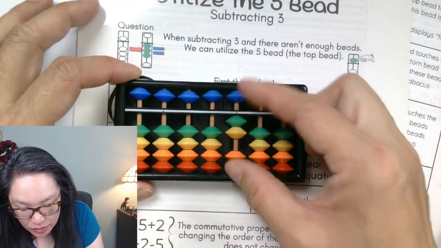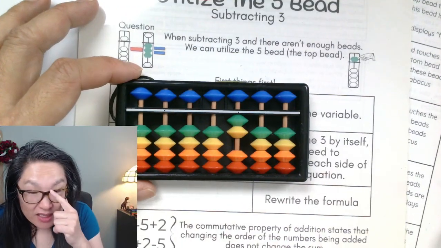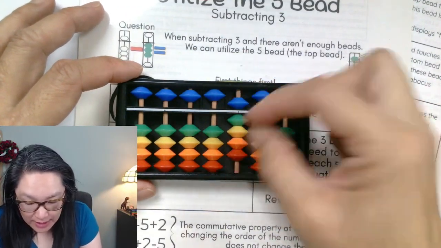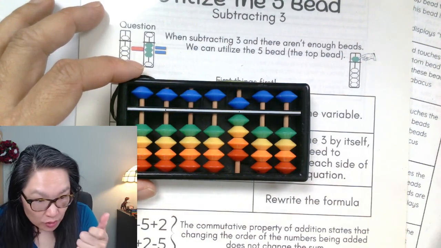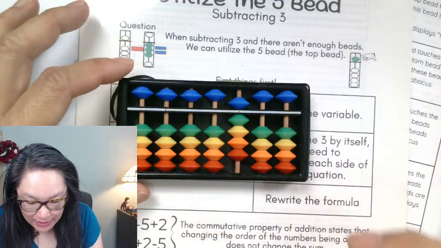The question is, do I have enough beads? The big question is always, do I have enough beads? Yes, I have enough beads. I'm going to add 2, I'm sorry, I'm going to add 7. Do I have enough beads to add 7? Yes, I'm going to add 7.